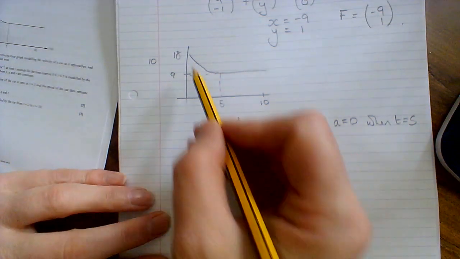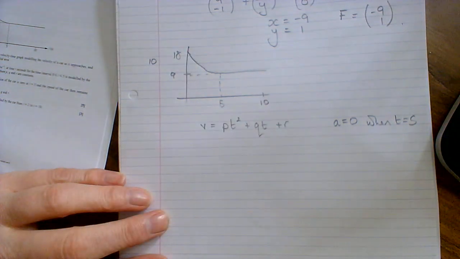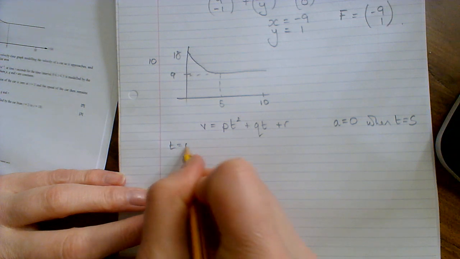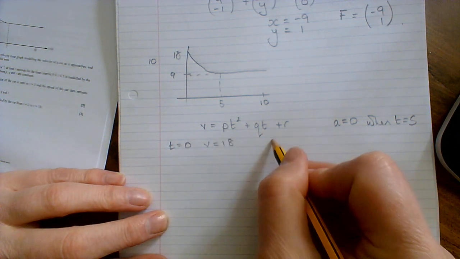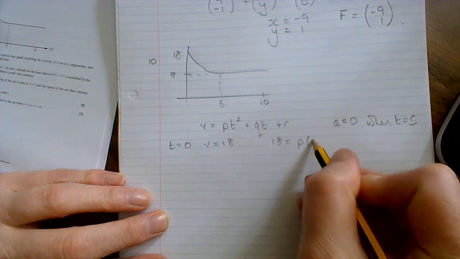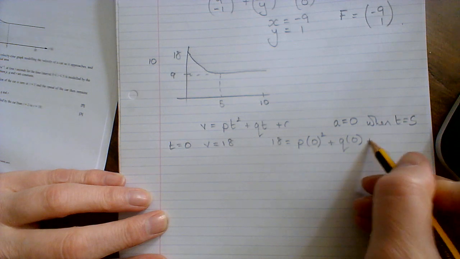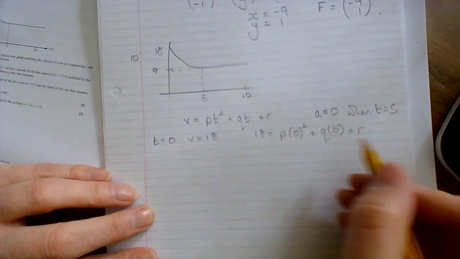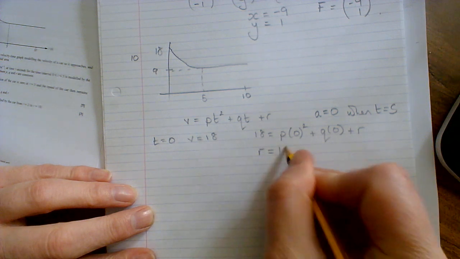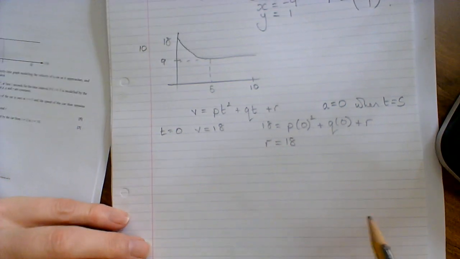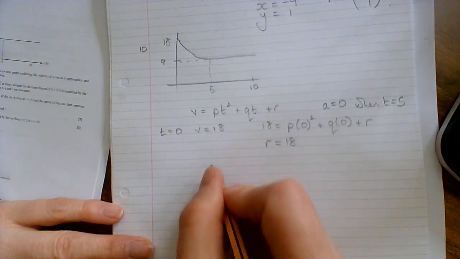Well, the first thing I'm spotting is this point here. When t is equal to 0, we've got the velocity equals 18, so when t equals 0, v equals 18. So we run that through there, and we get 18 equals p times 0 squared plus q times 0 plus r, and then clearly r must be 18 because these are going to disappear. So r must equal 18. And what I like to do when I'm doing questions like this is, as soon as I find a value, I like to rewrite the formula. So I'm just narrowing the formula down.